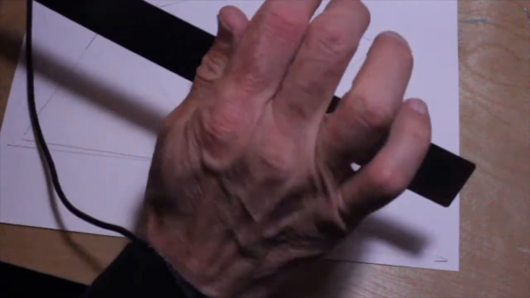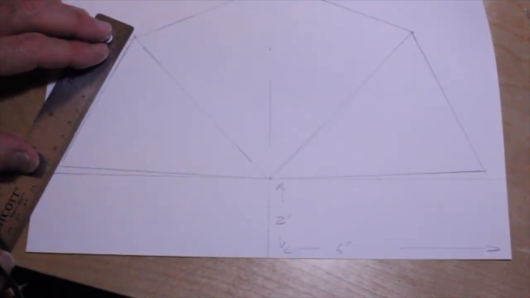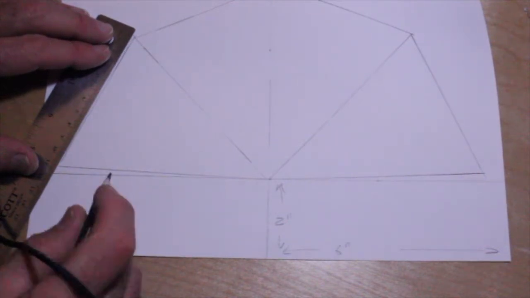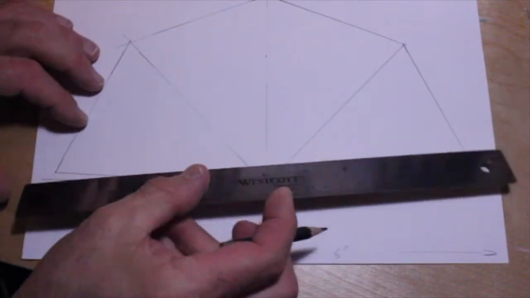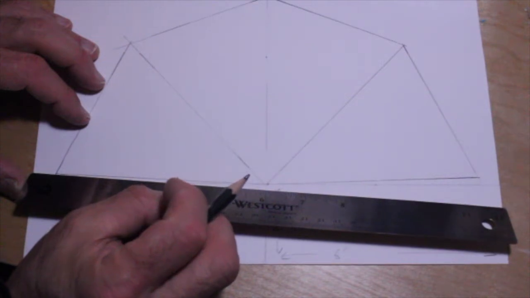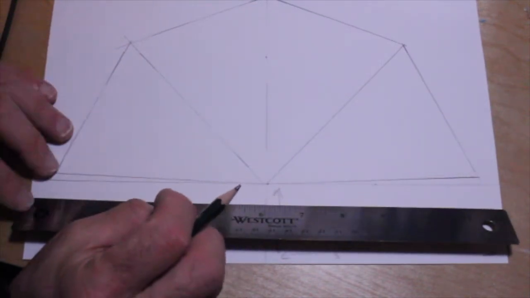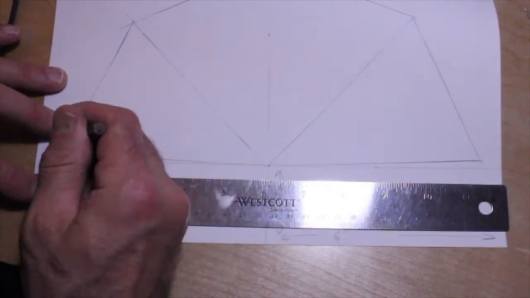And if I went to the point here, make sure you know where your points are. Okay, I can measure from here to here. And that's a little more than a ½ inch. So I'm going to come over here and I'm going to measure a little more than a ½ inch right here.